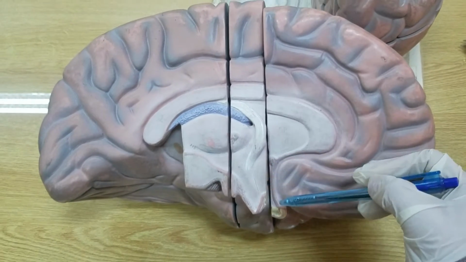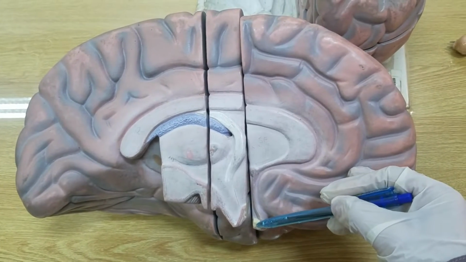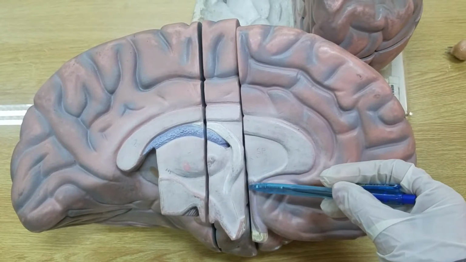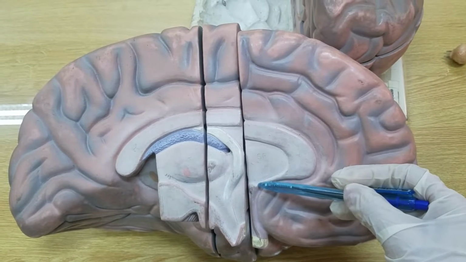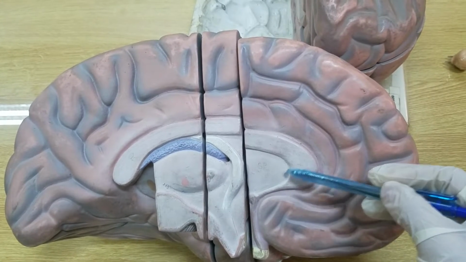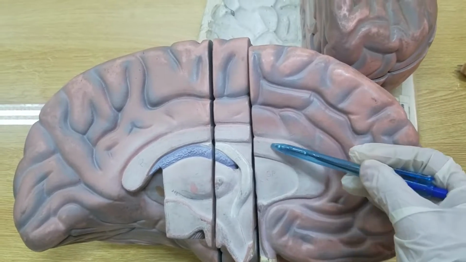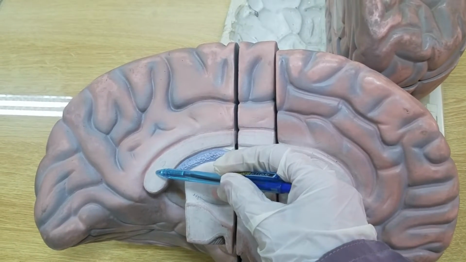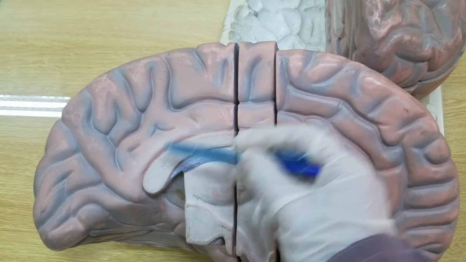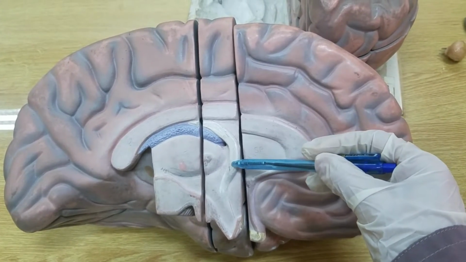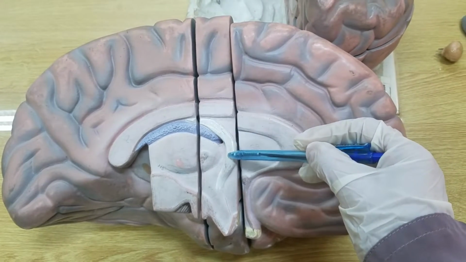So in this section we see that this is the optic chiasm, the lamina terminalis leading towards the anterior commissure. This small part is the rostrum of the corpus callosum, the genu of the corpus callosum, the body of the corpus callosum, and the splenium of the corpus callosum. Above these parts, this white thing is the fornix.